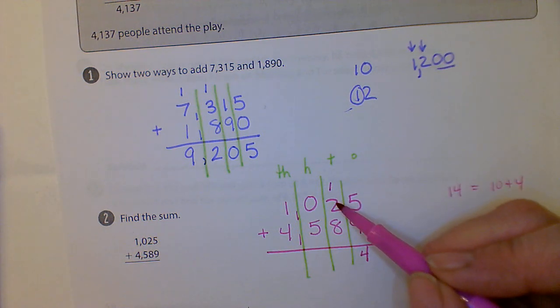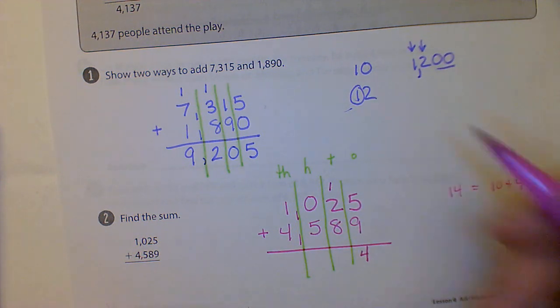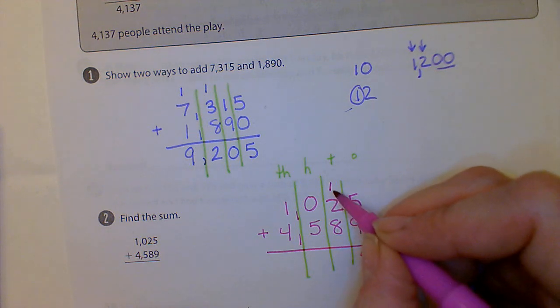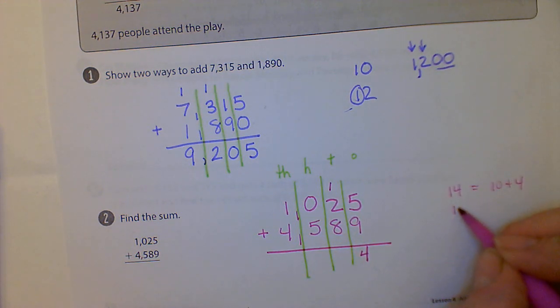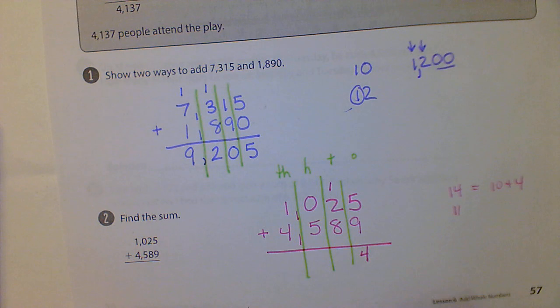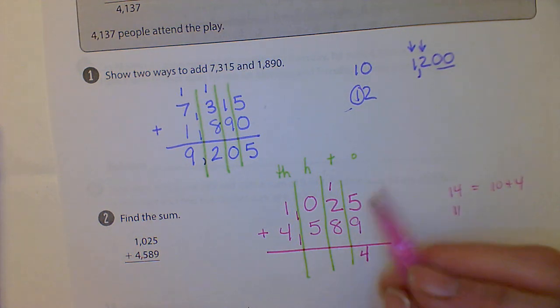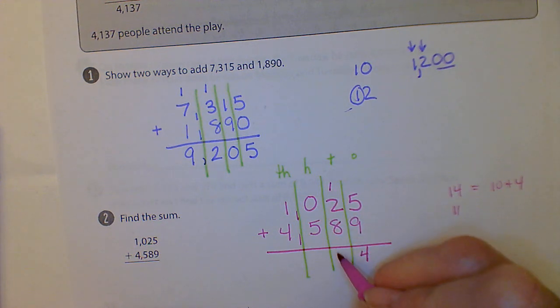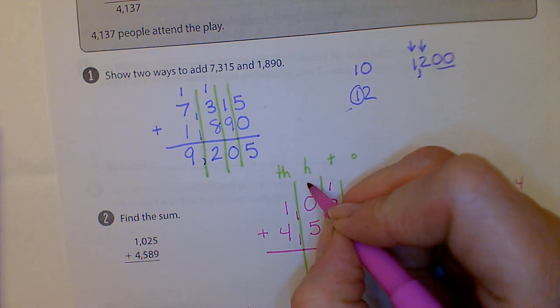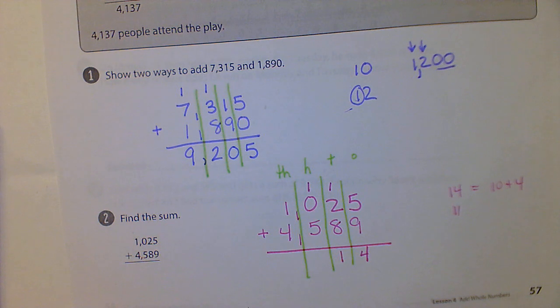Now I have 1 plus 2 plus 8. So 8 and 2 I know is 10, plus 1 is 11. So again, though, I can't put that 11 in here. And I'm just writing the numbers over there for you. You don't have to do that. That's just so you guys see what I'm talking about. So 8 plus 2 plus 1 is 11. I can't write 11 in here. I put the 1 up here and the other 1 down there.